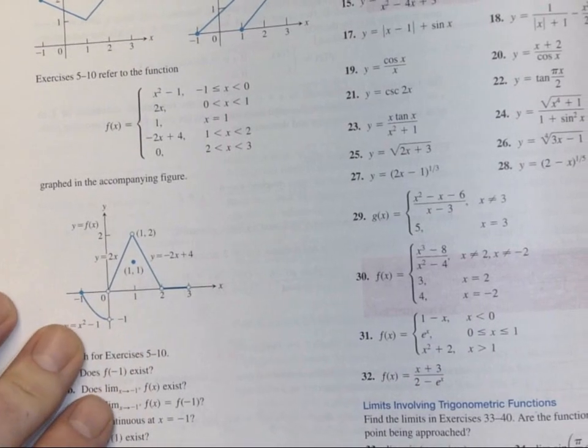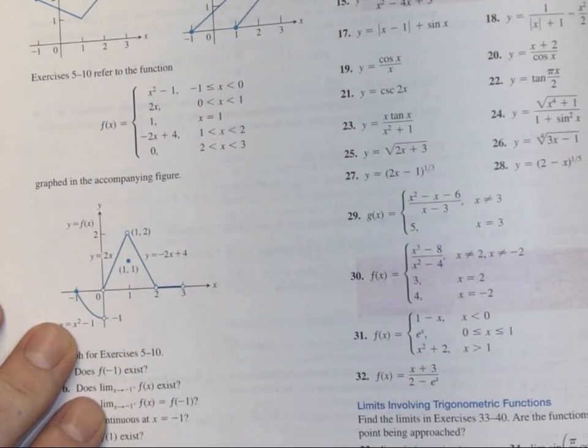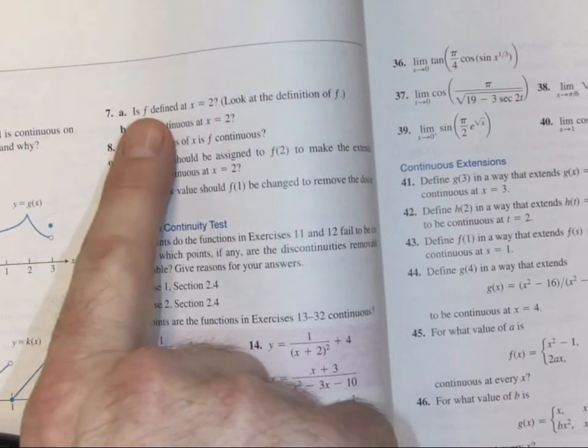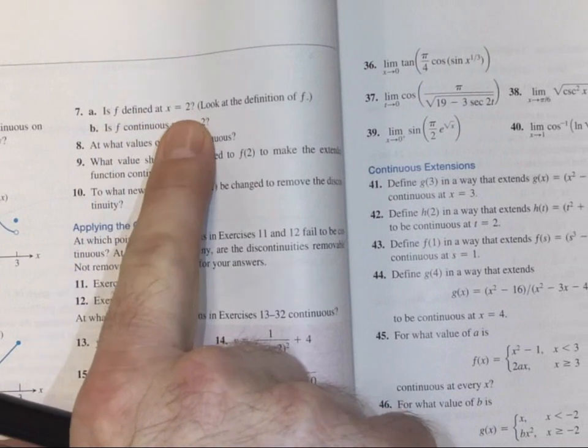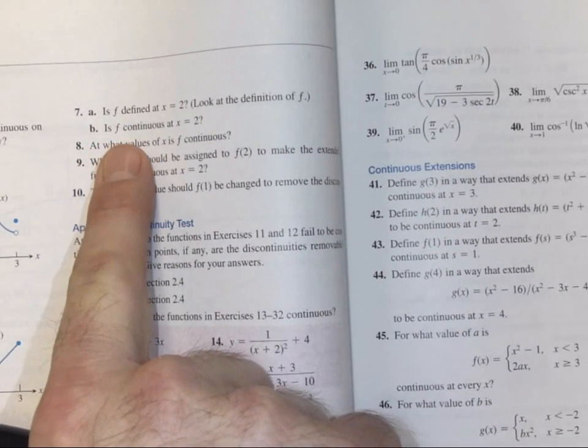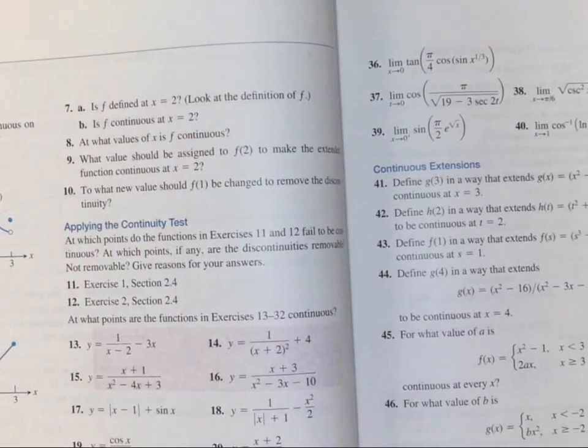Number 7 says, is f defined at 2? I'm just going to say it out loud. What we're going to ask is, is f defined at x equals 2? And then B says, is f continuous at x equals 2? And then we're going to see if it's true or not.